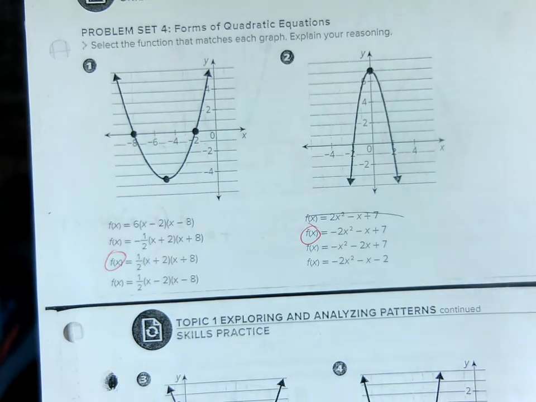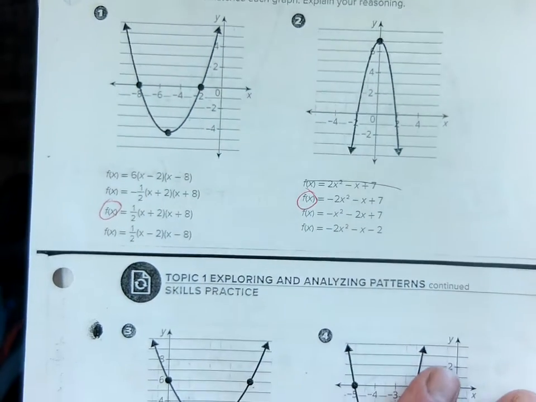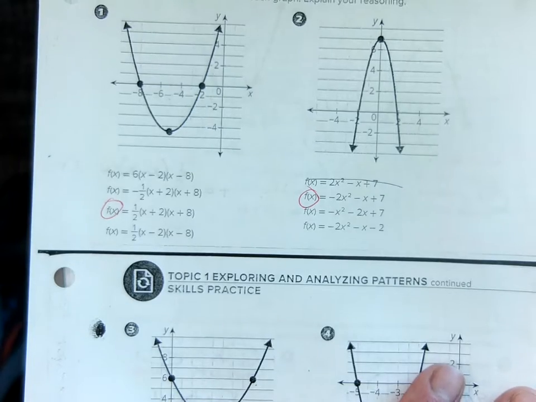Okay, you guys, hello, and how about a recap of what we did yesterday or today? So let's look at the homework.